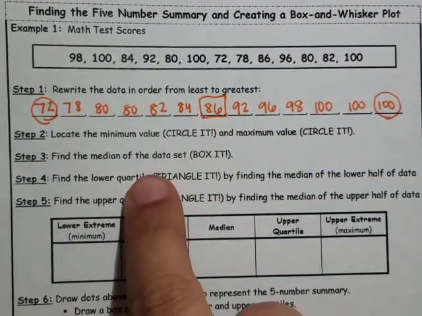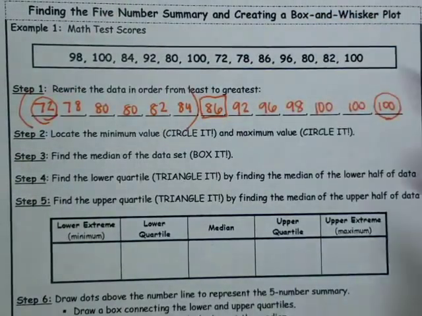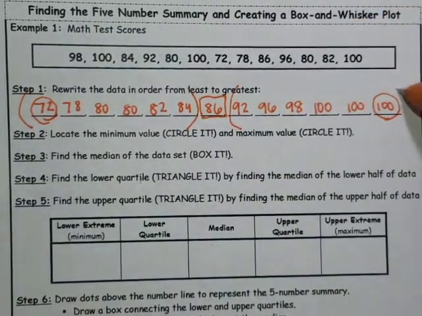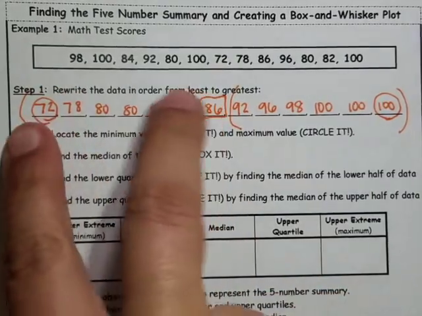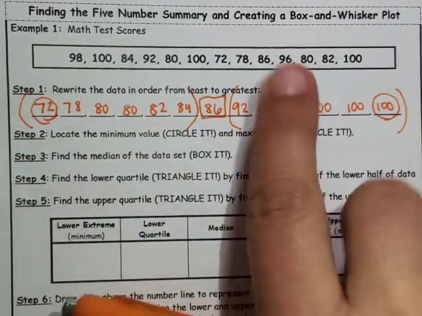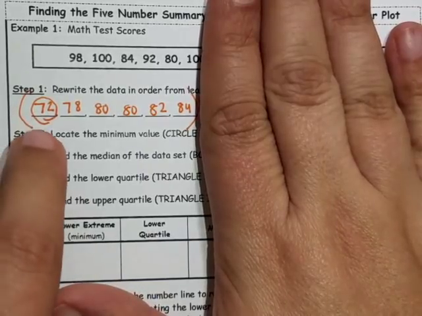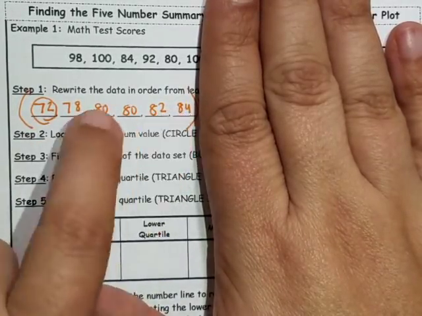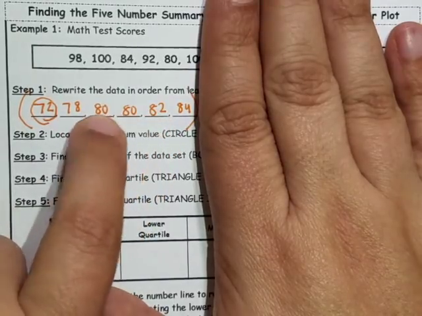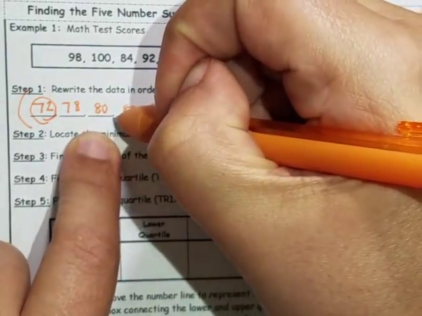Then the lower quartile. The lower quartile is the median of the lower half. You do not include the median, so I'm going to put parentheses around my lower half and parentheses around my upper half. And now we're going to find the median of the lower half and then find the median of the upper half. So we're going to treat this as a new piece of data. So find the median of these pieces of data. So 1, 1, 2, 2. It looks like it's going to be between 80 and 80. And what number falls between 80 and 80? 80.